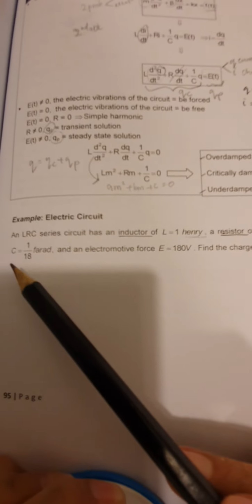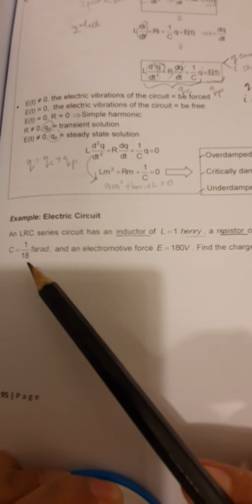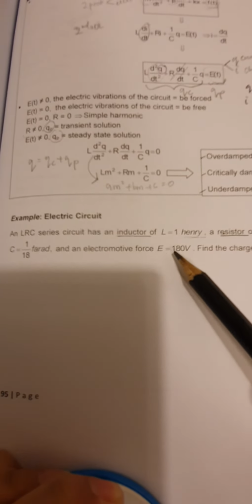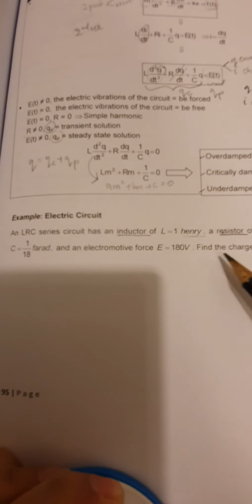A capacitor of C equals to 1 over 18 farad, and an electromotive force E equals to 180 volt. Find the charge on the capacitor. So we want to find Q(t).